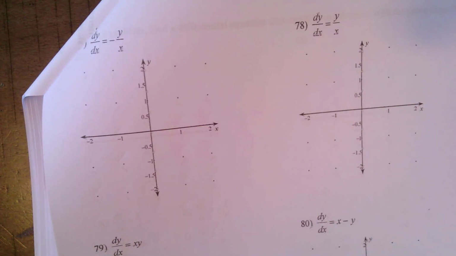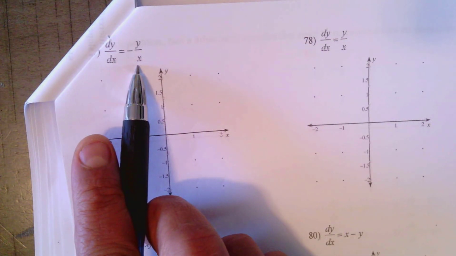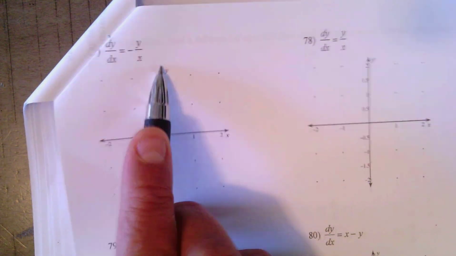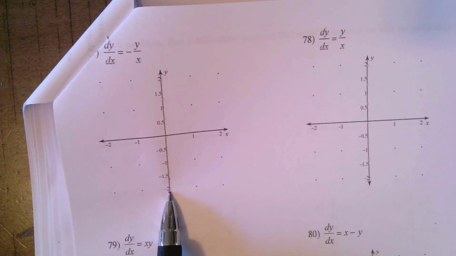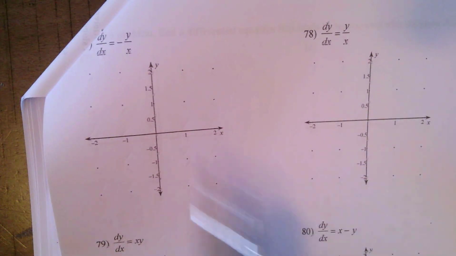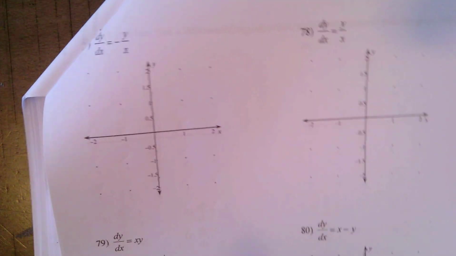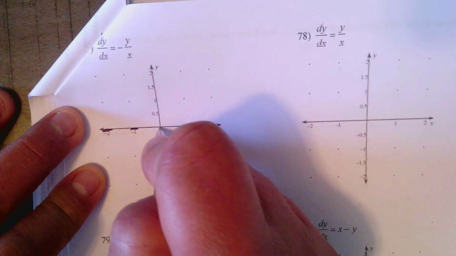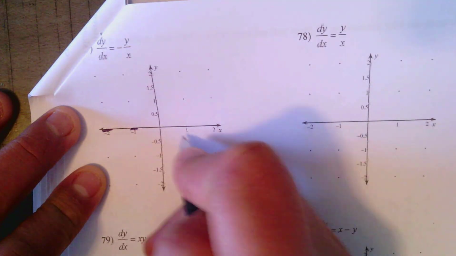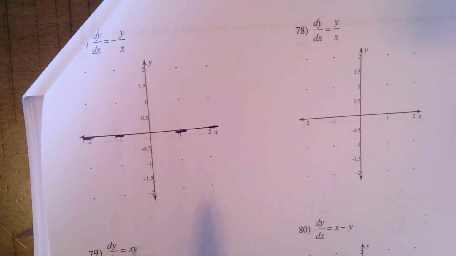Okay, 77. Here it has y divided by -x. So now x is on the bottom, so wherever x is 0, it's going to be undefined. So that means that along the vertical axis here, the y-axis, we're not going to have any slopes. And when y is 0, then we're going to have a slope of 0. So that means we could put little slopes of 0 going along here, except for this point because x is also 0 there.